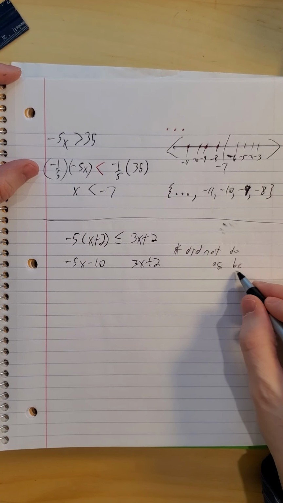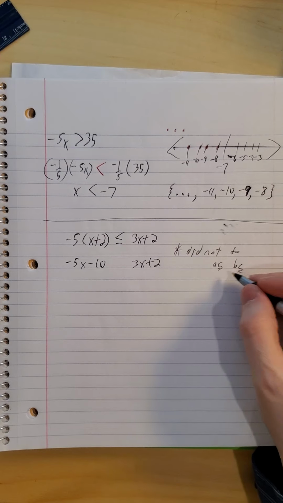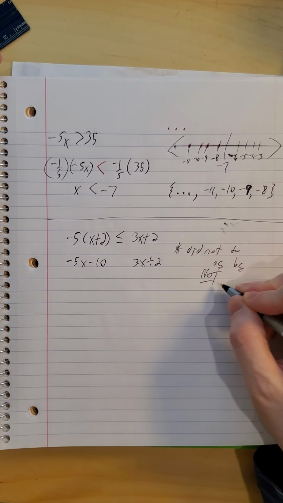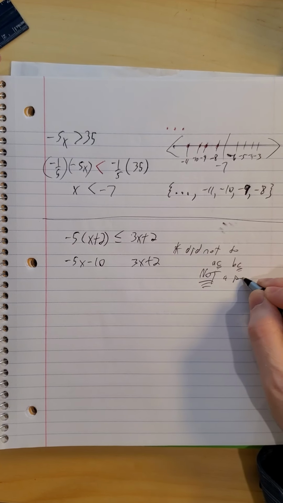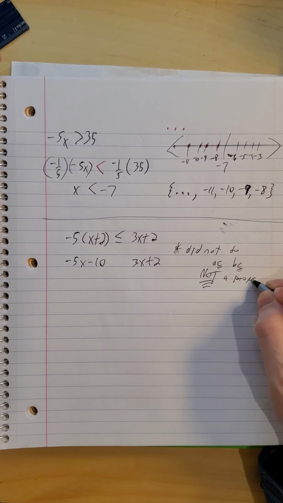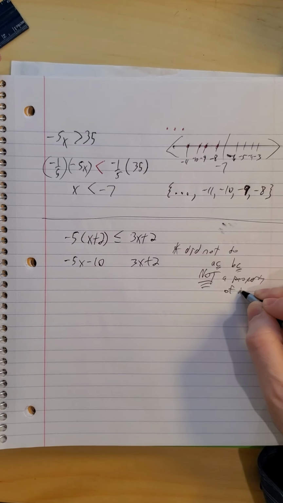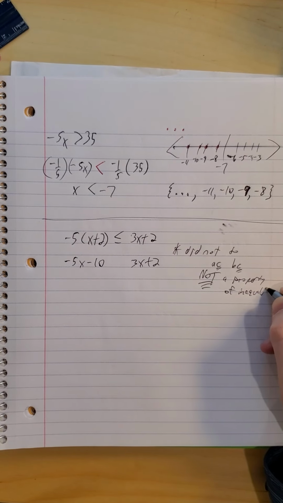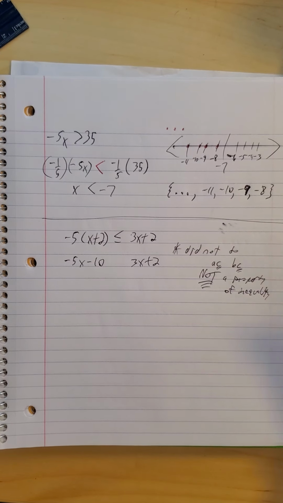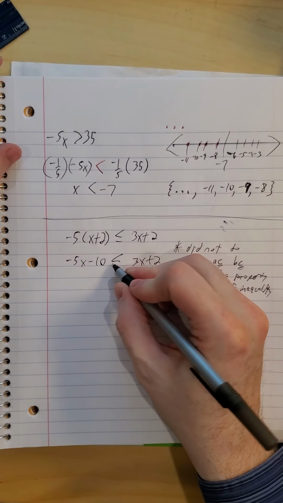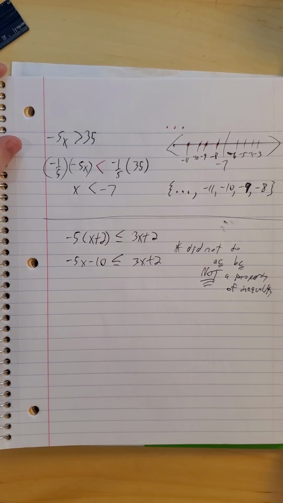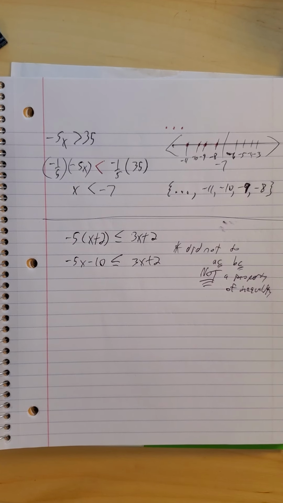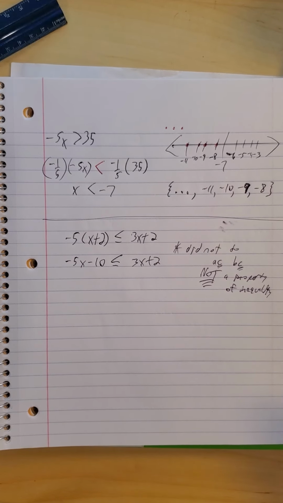We didn't do something to both sides, so this was not a property of inequality. So we don't budge that inequality symbol. After that, we solve it the same way we ordinarily would.